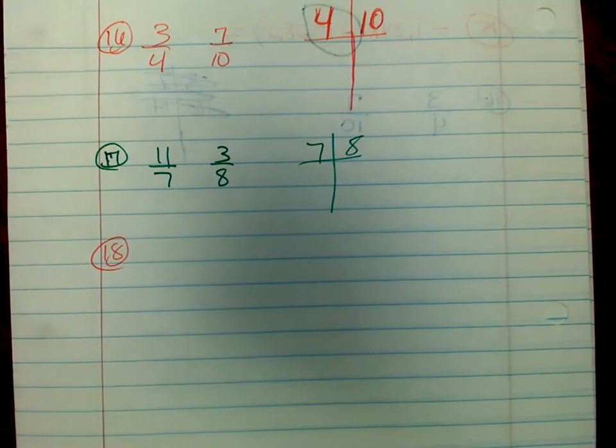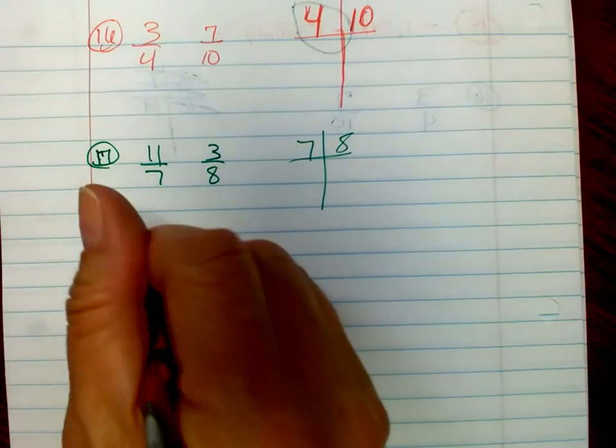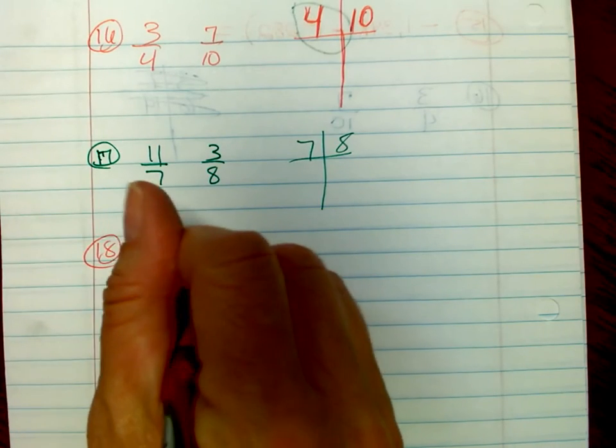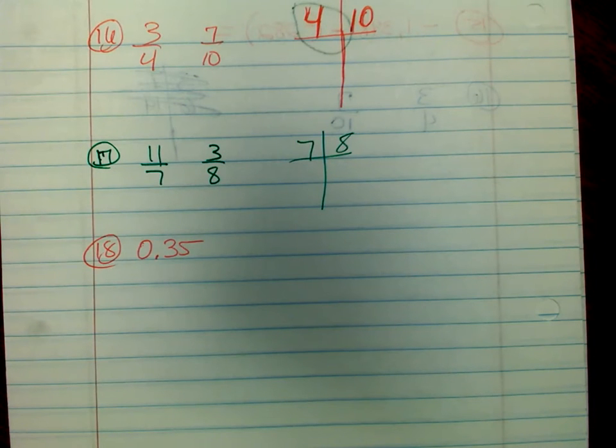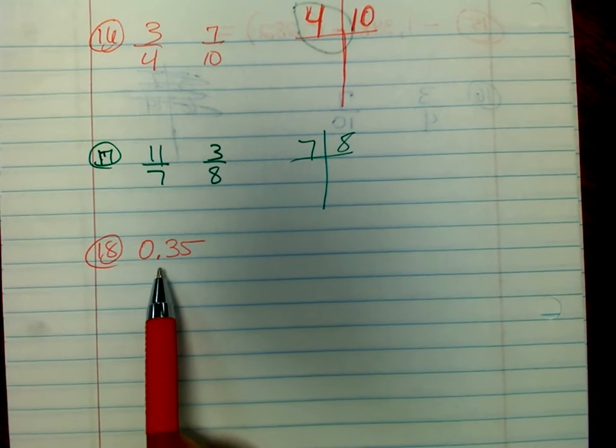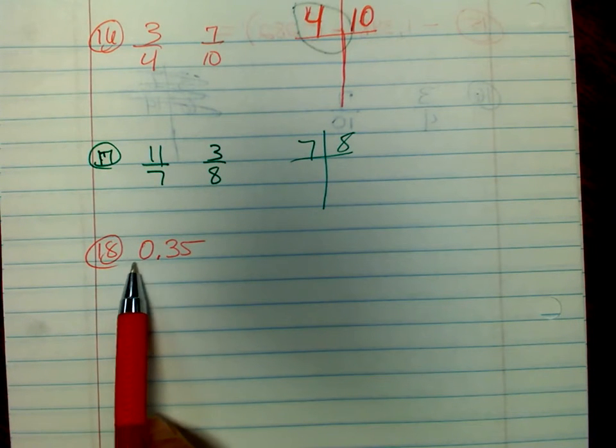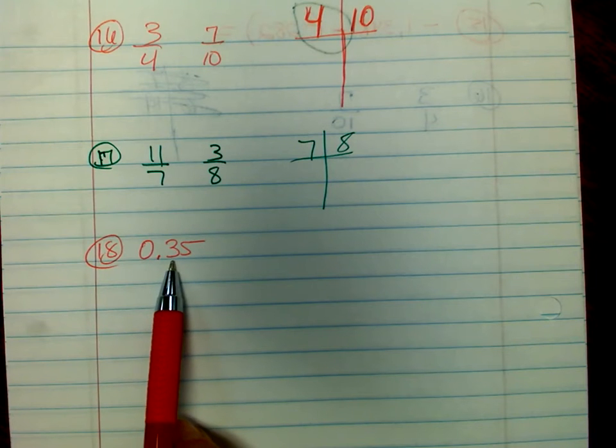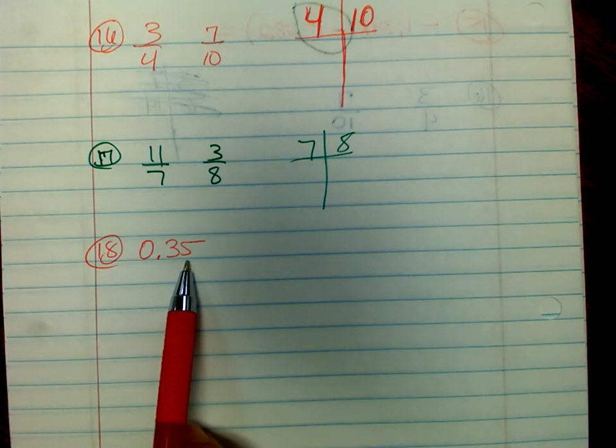18. What is 0.35 as a fraction in simplest form? You have to know your place value. This is your wholes, this would be your ones. So this is your tenths and your hundredths. So if I were to say this, it would be 35 hundredths. Okay?